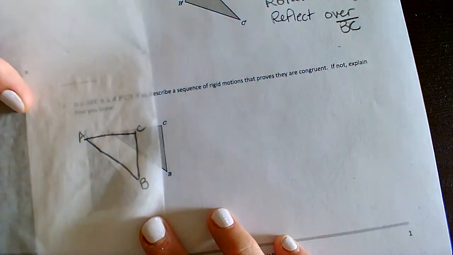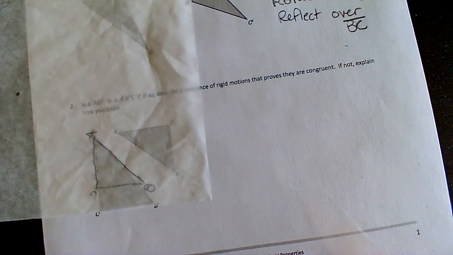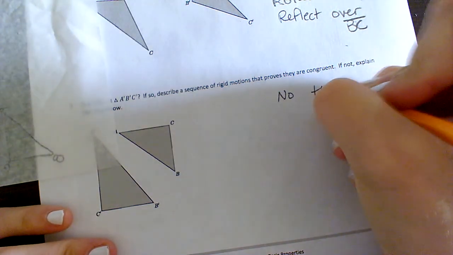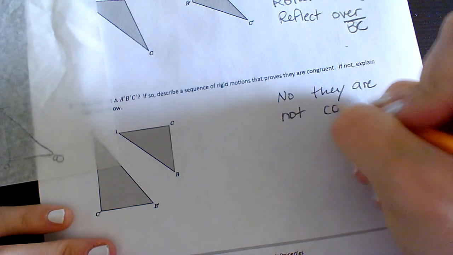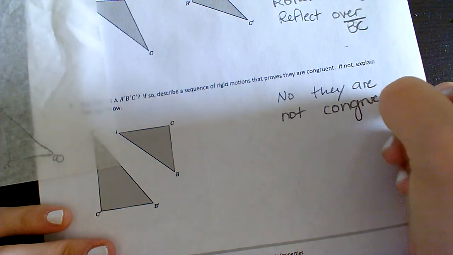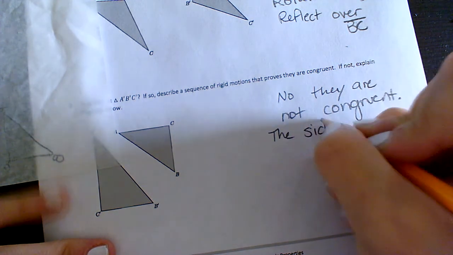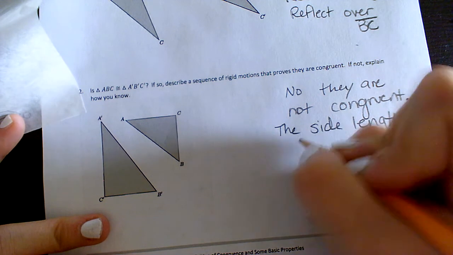You want A to match up with A, C to match up with C, but as you can see, they are not the same size. So are they congruent? No, they are not congruent. The side lengths are not the same.